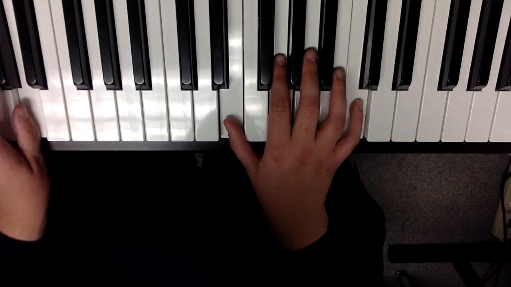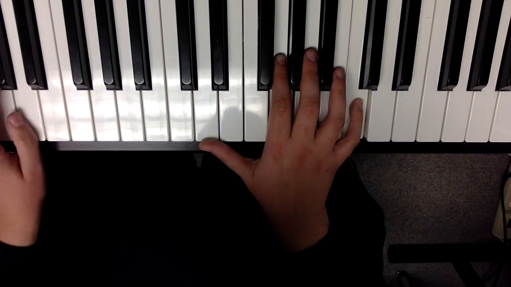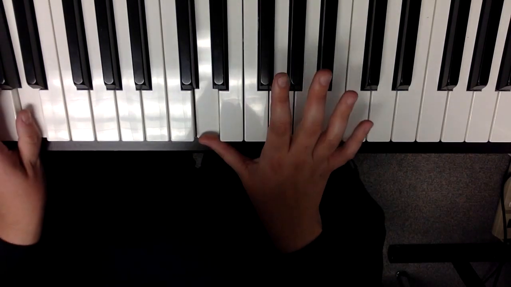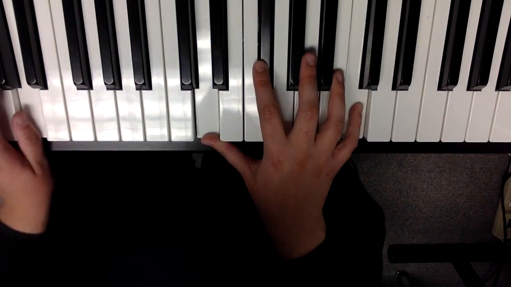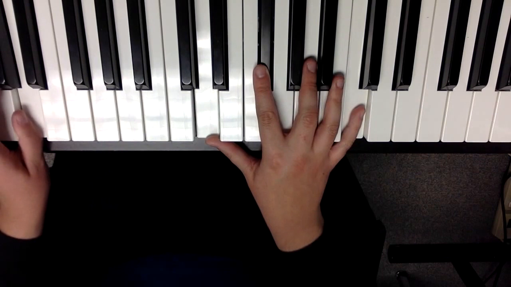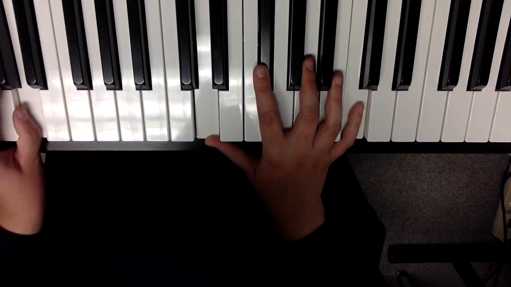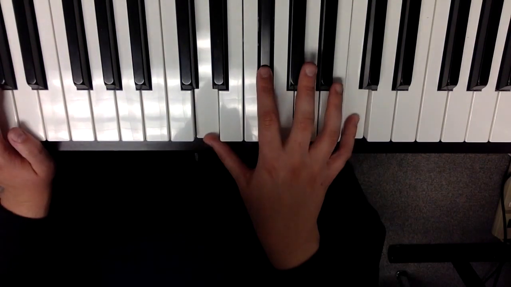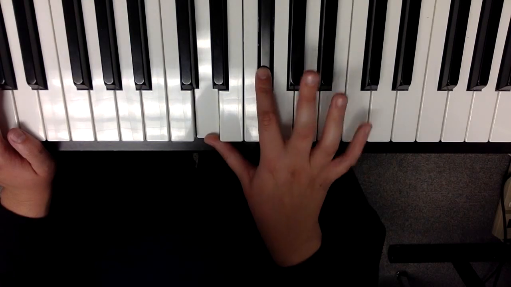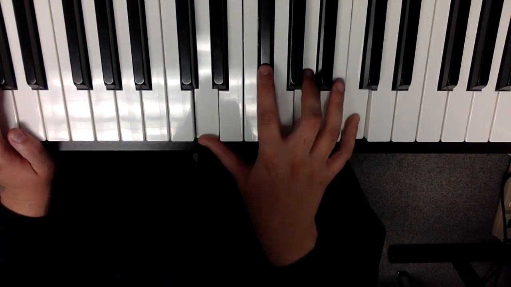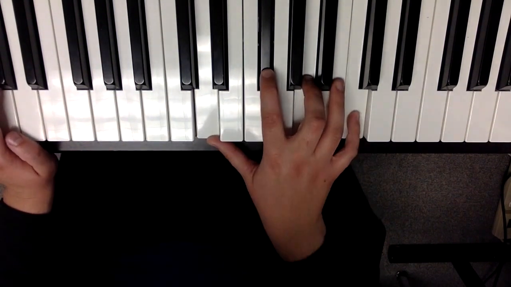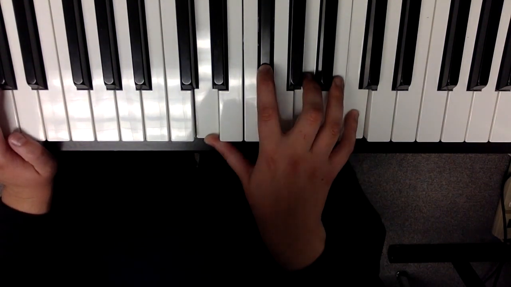Next we have a D7. We're going to have D, F sharp, and C. Remember, this is because when there's a letter and then a 7, it's implied that it's major, and it's also the minor 7th. So it creates that dominant sound. Okay.